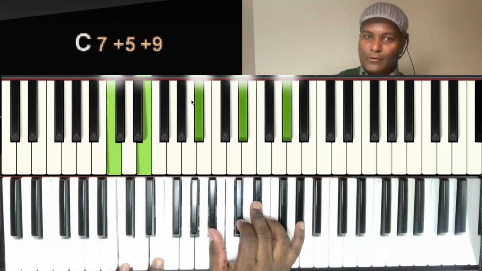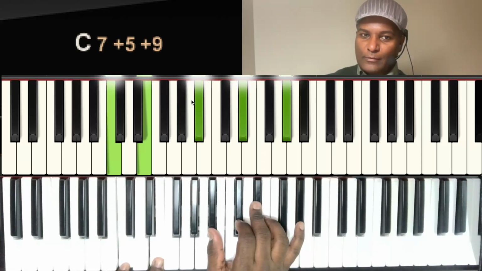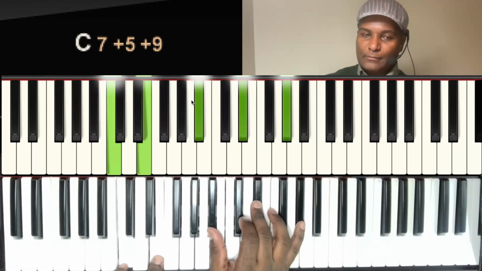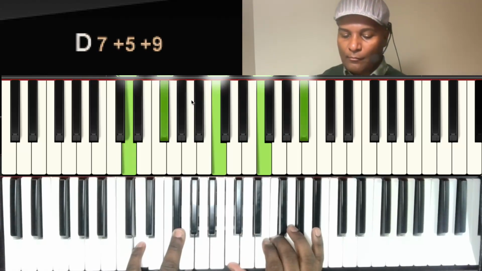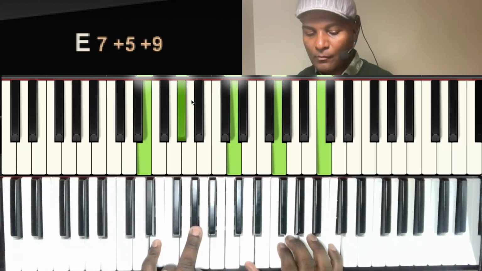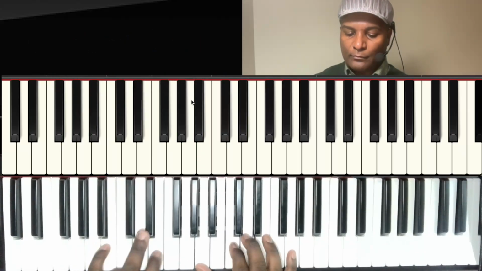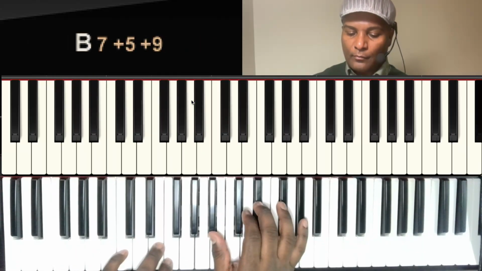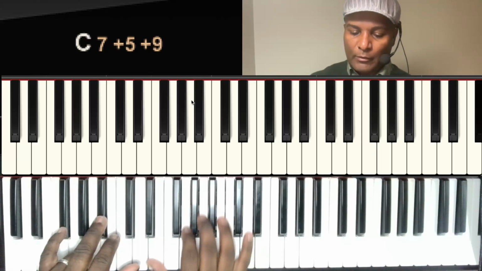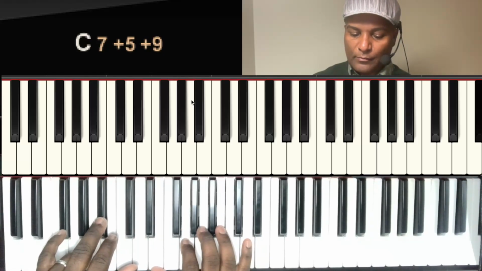We should call it only, we call it 7 sharp 5 sharp 9. But that's how it would be. You should be able to do that in all 12 keys.